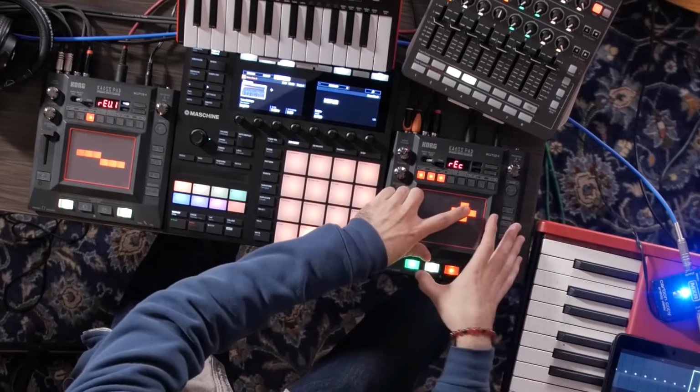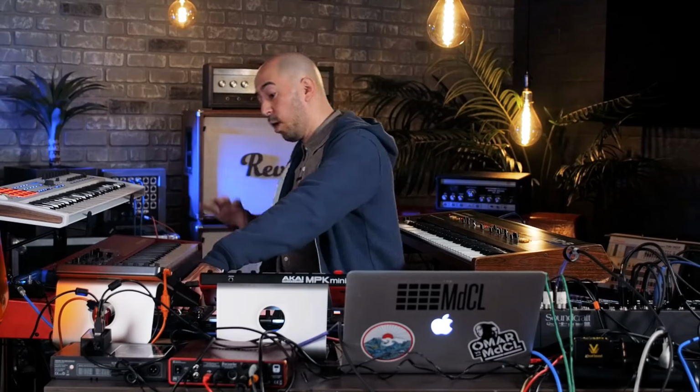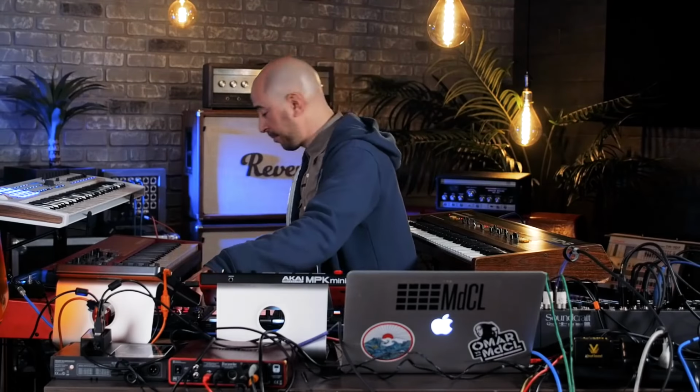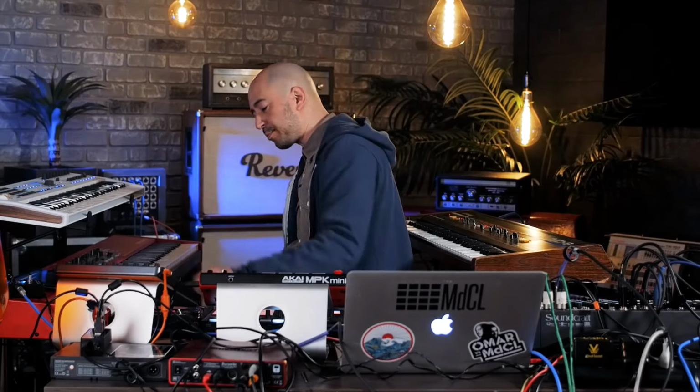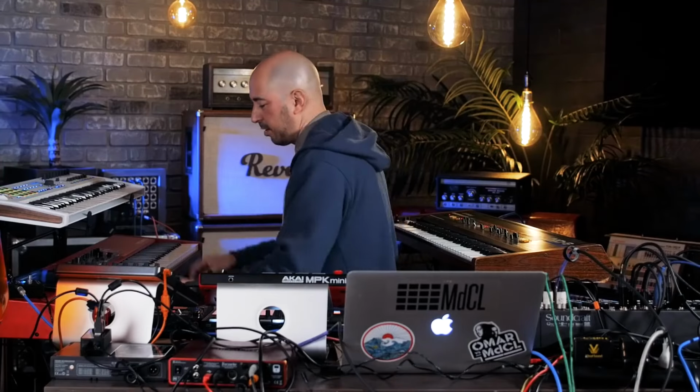And then I can end up with something which is like a whole world apart from where I started off. So for me, this becomes a really cool tool for creating textures and colors. And that just gives me a sound bed I can then play on top of.